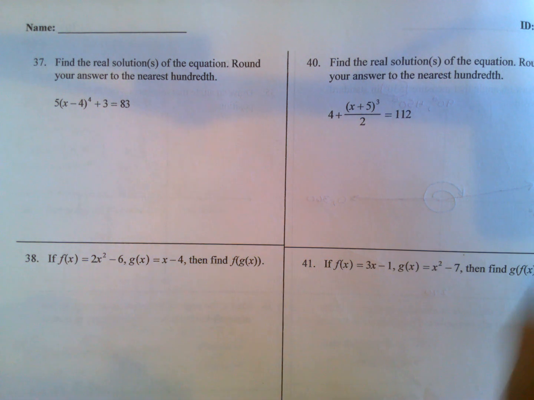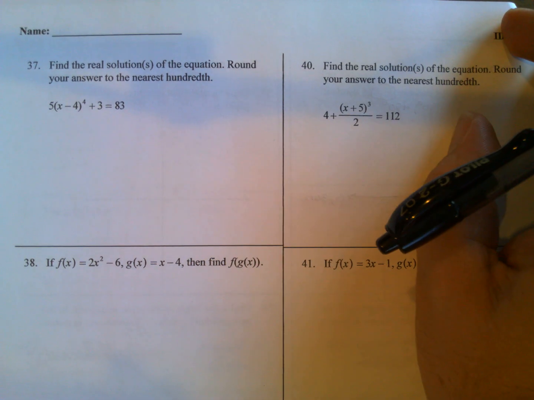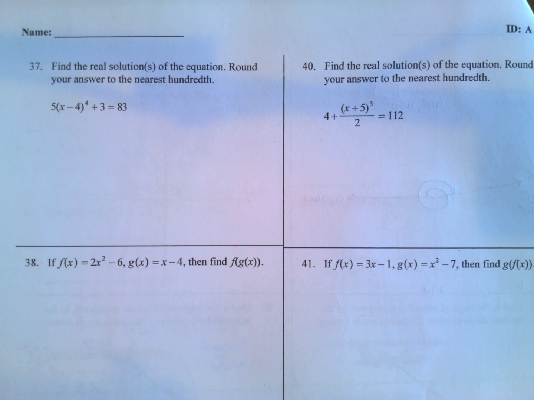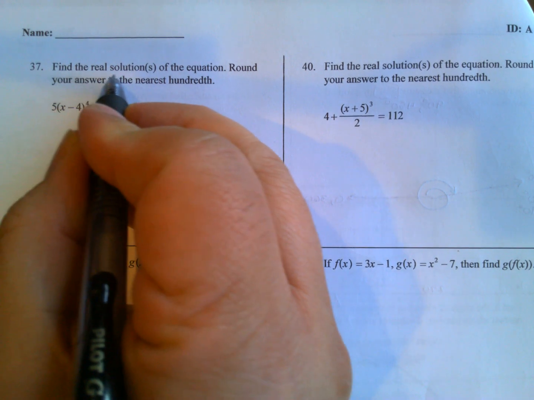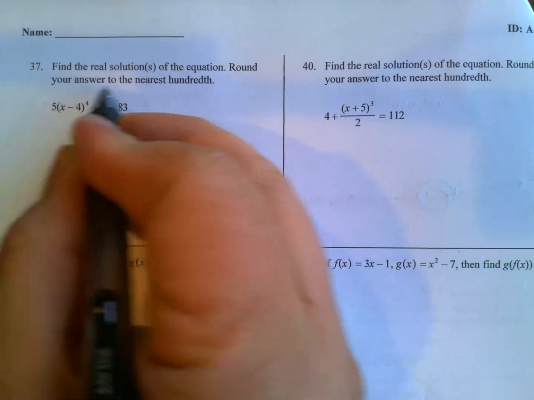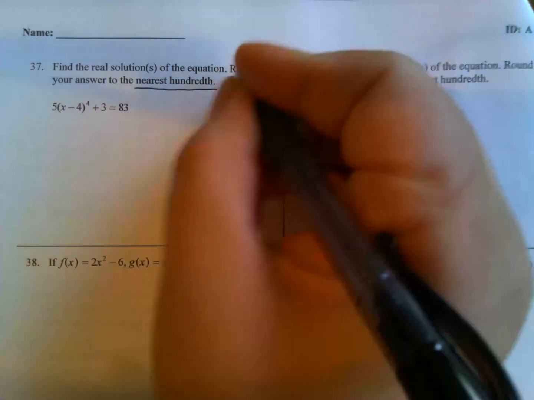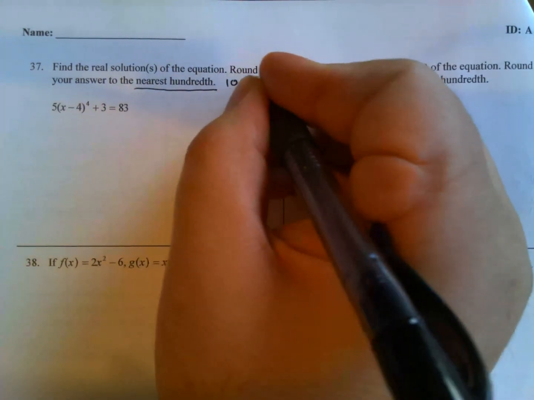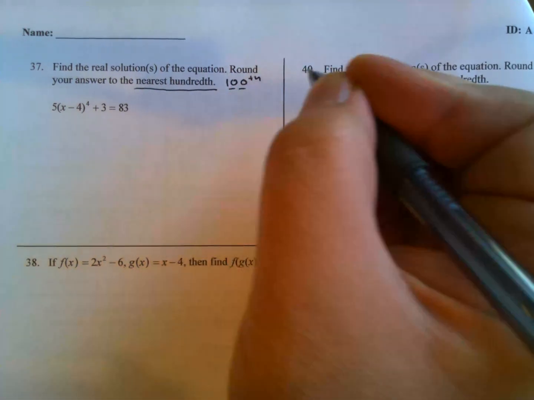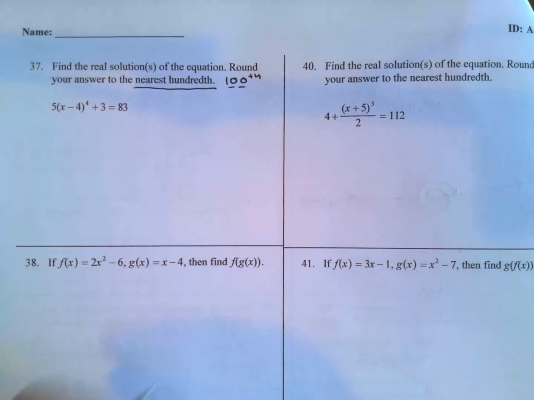All right, so now for the second part here of this review, this is for the honors class. The first question says, find the real solution of the equation, round your answer to the nearest hundredth. So remember, if we're thinking about the number 100, that means two decimal places, so two places after the decimal.